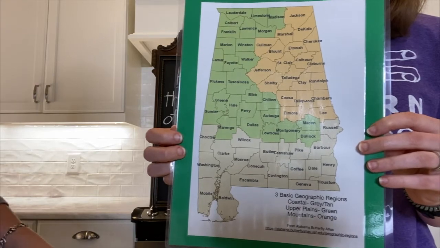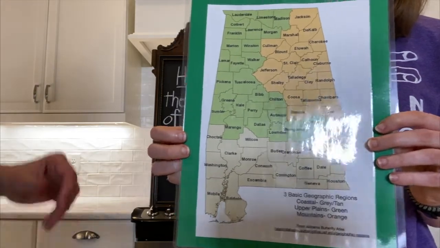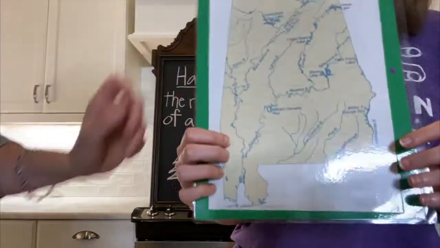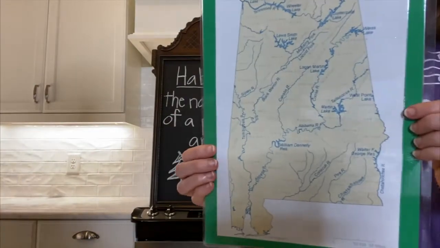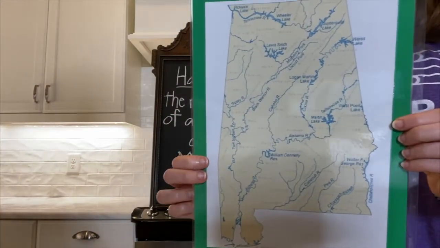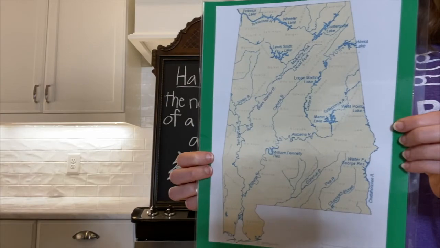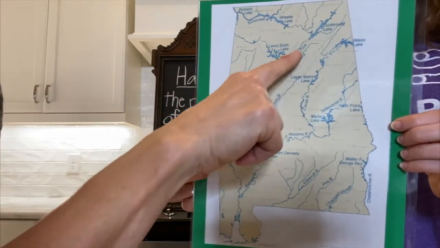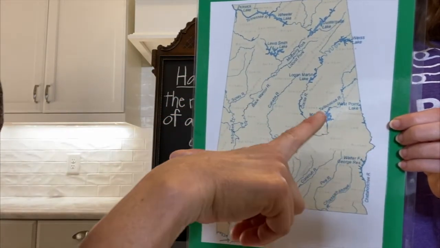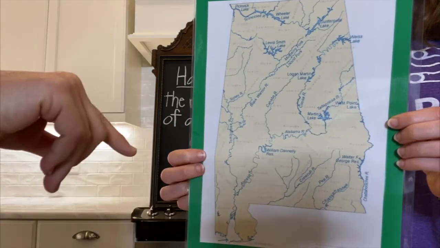The map with the rivers and the bodies of water, this one, shows us that there are many places where fish can live. Animals can eat fish and get water from the lakes and rivers and ponds. Do you see all the rivers coming through here? There's Lake Martin. Some of our friends like to go there.